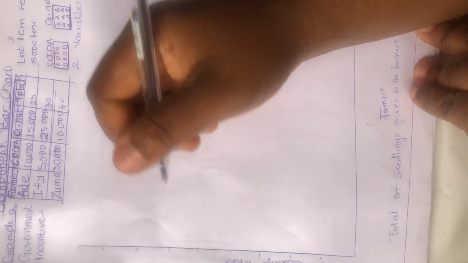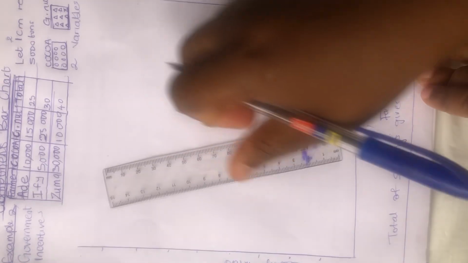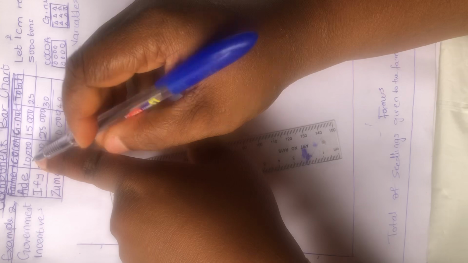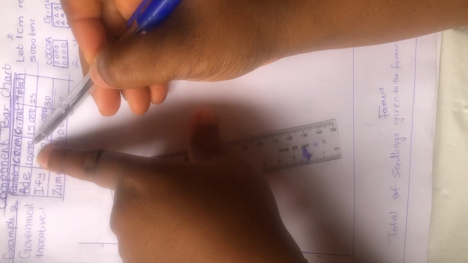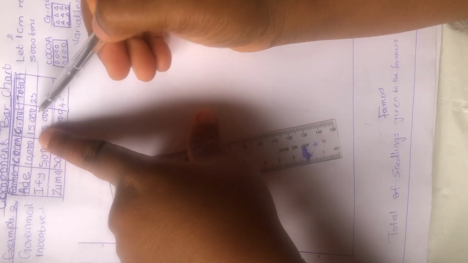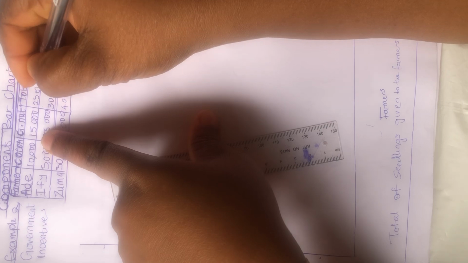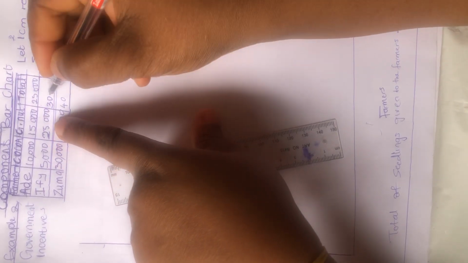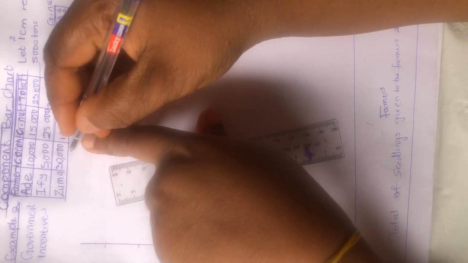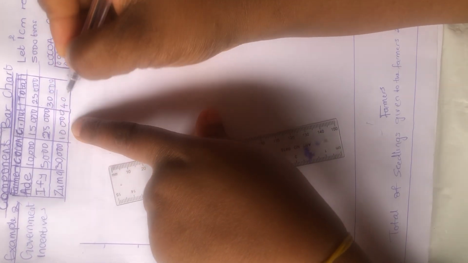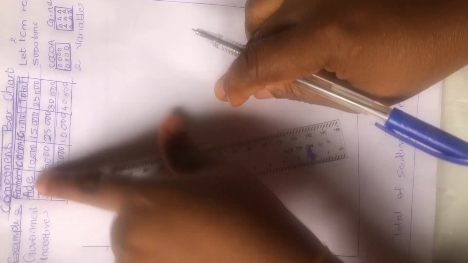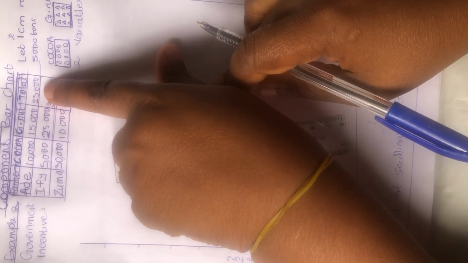All right, so that aside, now we are going to do the totaling. Farmer Ade was given 10,000 cocoa, 15,000 groundnut. Totaling will be about 25,000. You have to do this. Farmer Ife 5,000, 25,000, that's about 30,000. Farmer Zuma 30,000, 10,000, that's about 40,000. All right, and this is completed. Now we're going to use the totaling to plot our graph.